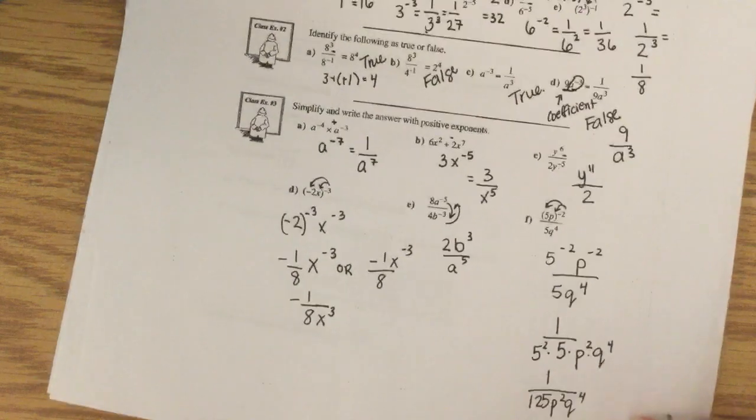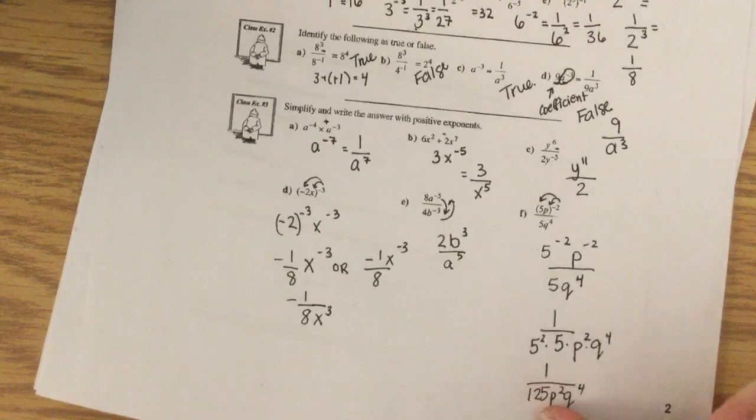Again, if you want to go back, pause, re-listen to any of the examples, please let the sub know and they can do that.